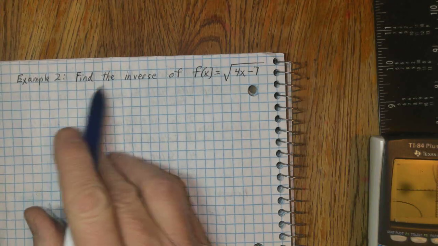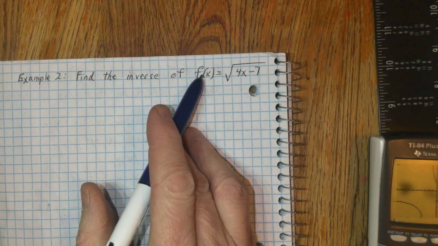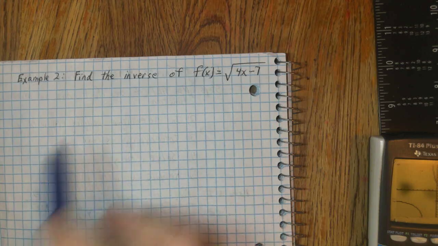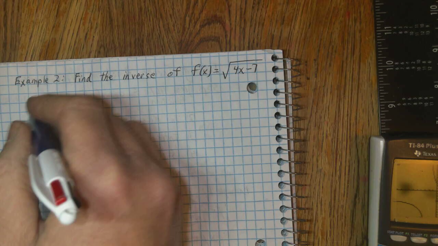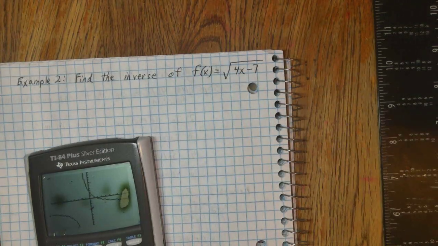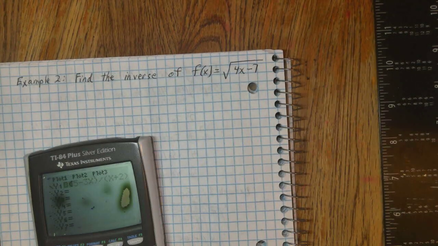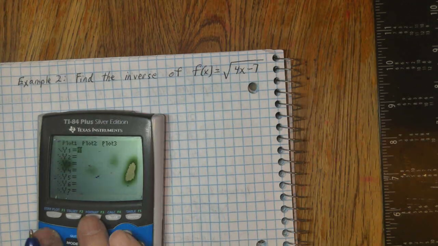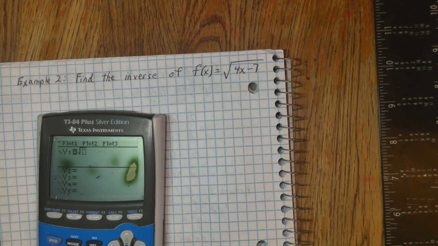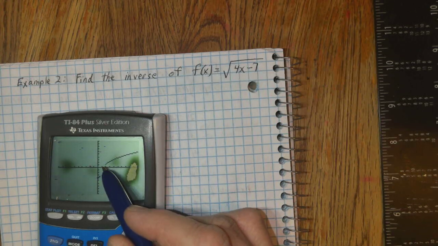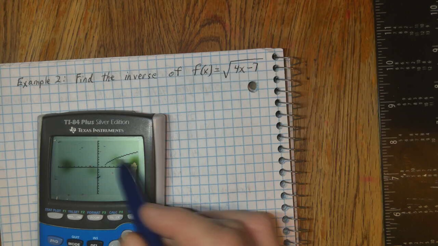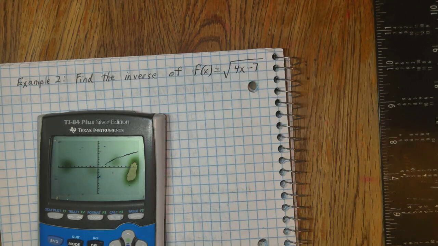Example 2. Find the inverse of f of x equals the square root of 4x minus 7. Let's clear this. Let's take the square root of 4x minus 7. Let's graph that. We can see it would pass the horizontal line test. It just goes in that direction.